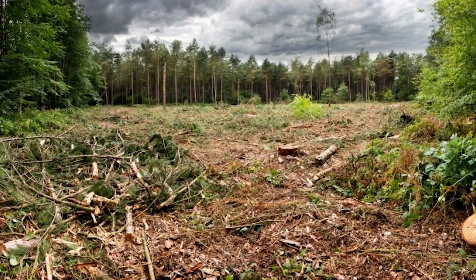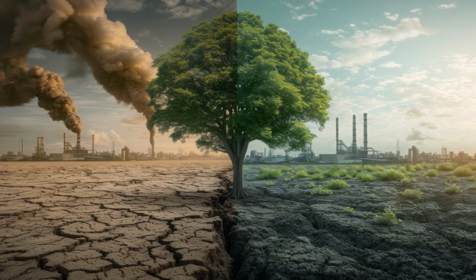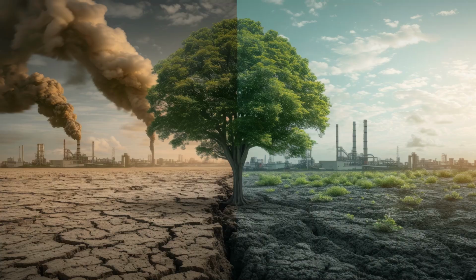First of all, habitat loss and fragmentation. Human activities, such as deforestation, urbanization, and agricultural expansion, continue to destroy natural habitats, leading to the loss and fragmentation of biodiversity. Secondly, climate change. Rising temperatures, extreme weather events, and changing precipitation patterns are affecting ecosystems and species distribution, putting additional stress on biodiversity.